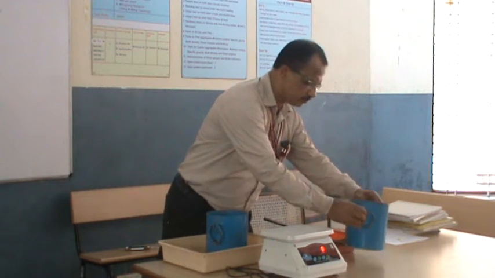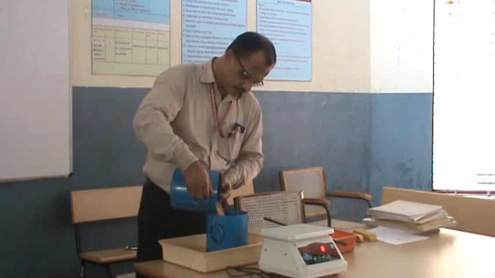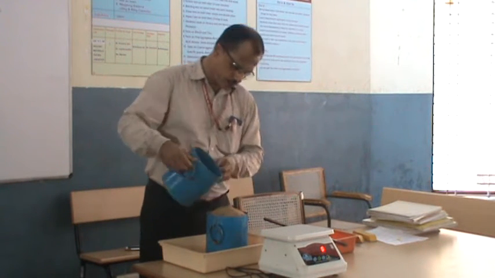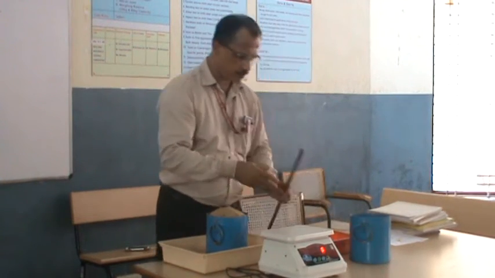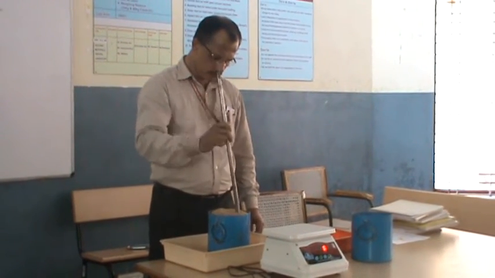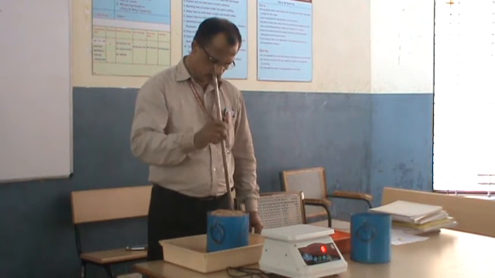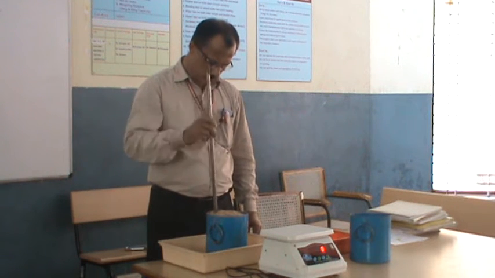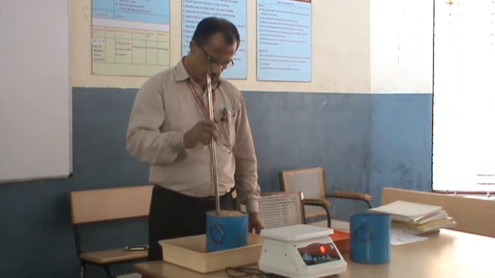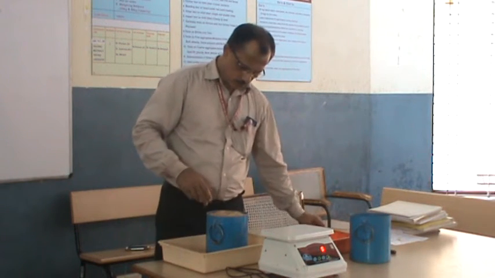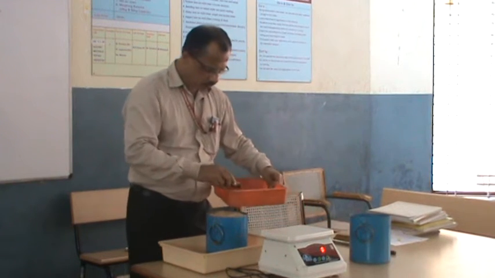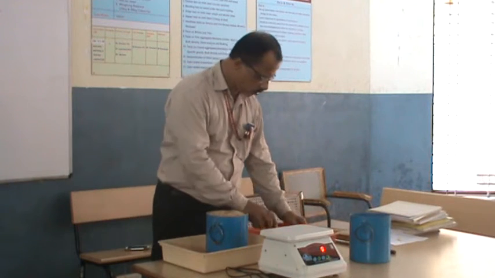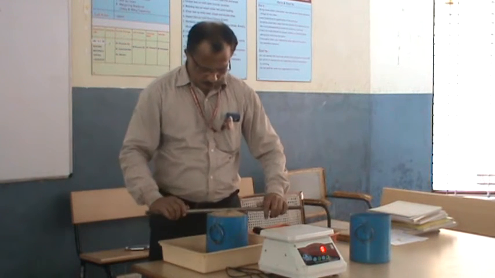The third layer of sand is filled to the level and 25 blows are given. If any unevenness is there, the top surface is leveled by rolling the tamping rod.